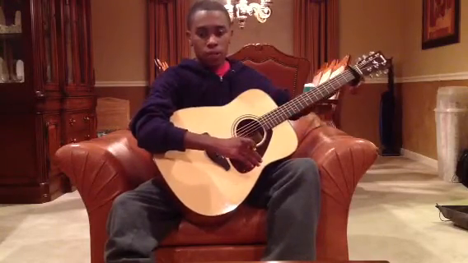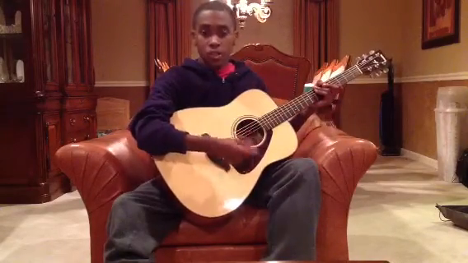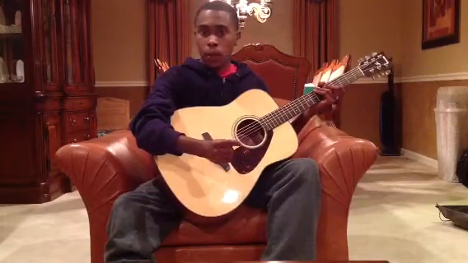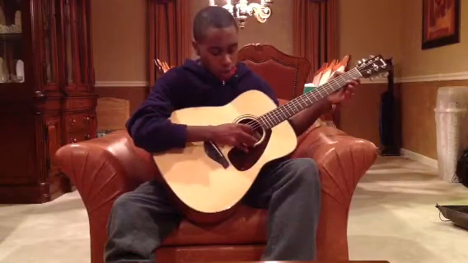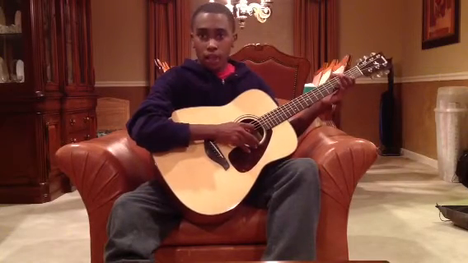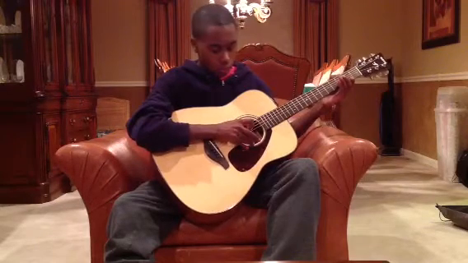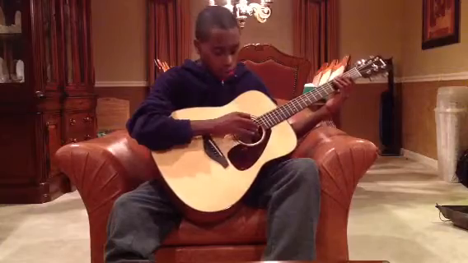The notes follow a scale of 7 letters: A, B, C, D, E, F, and G. The first string is an E. The second is a B. The third is an F. The fourth is a D. The fifth is an A. And the sixth is a lower E.